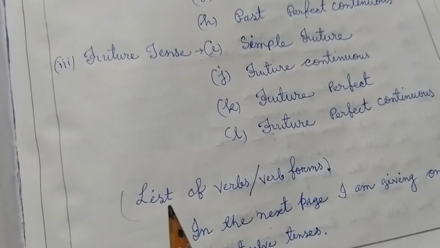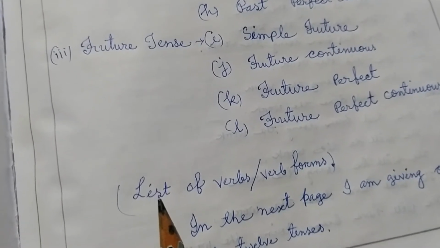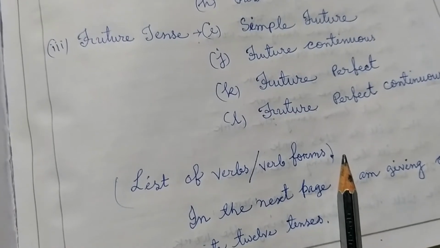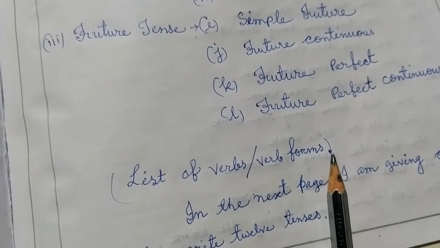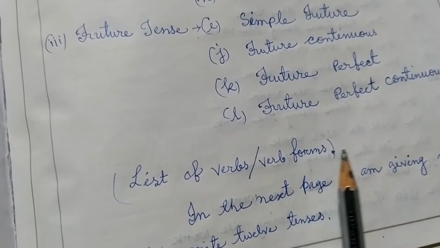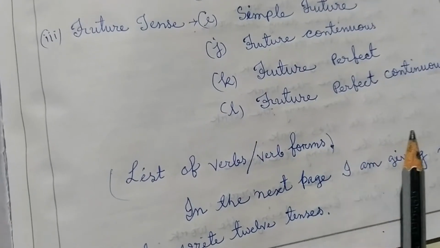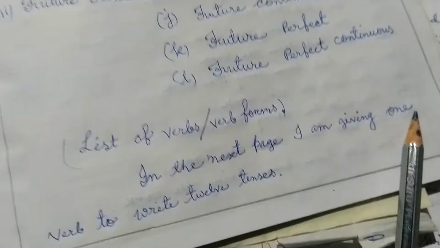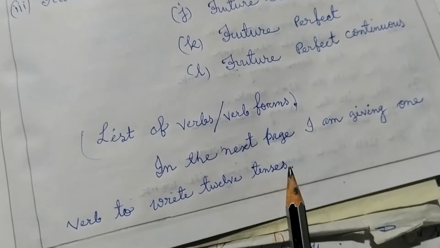Next, students, you must learn the list of verbs or verb forms. Each verb has 3 forms: present form, past form, and past participle form, or first form, second form, third form. In the next page, I am giving one verb to write 12 tenses, 12 tense forms.